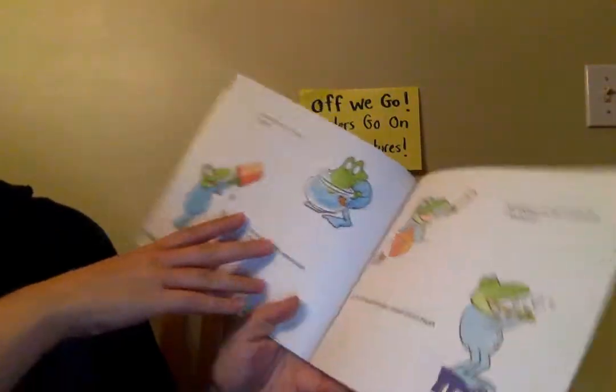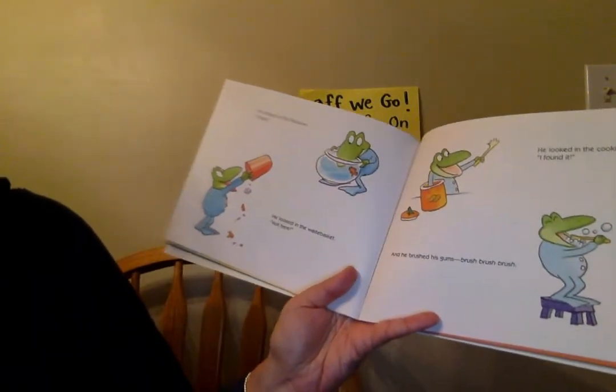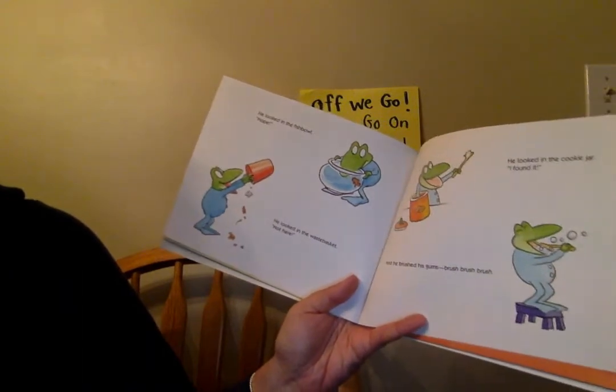He is wasting a lot of time before he gets to bed. He looked in the fishbowl. Nope. He looked in the wastebasket. Not here. He looked in the cookie jar.